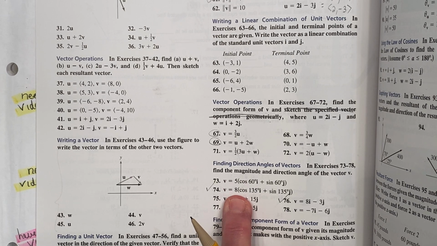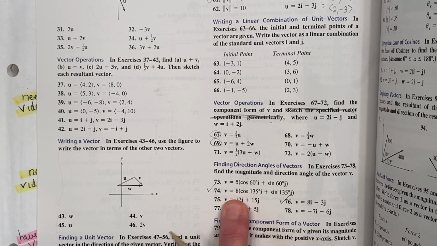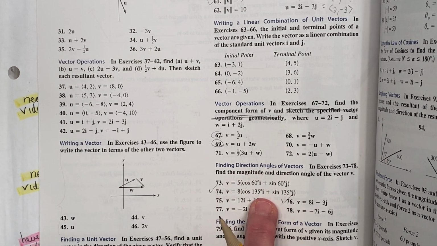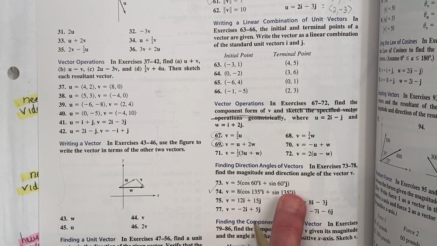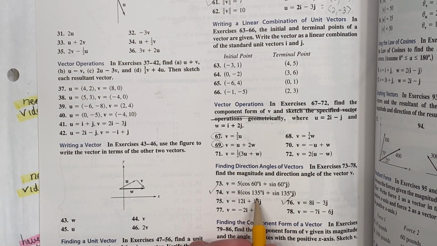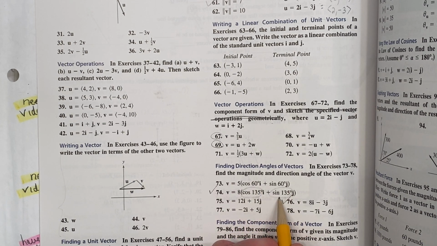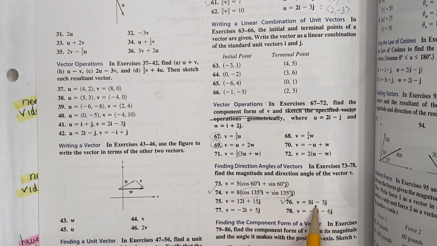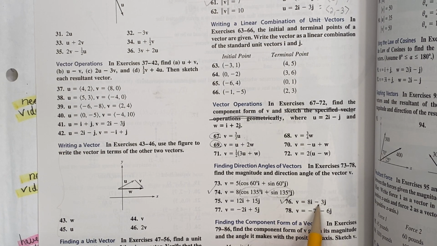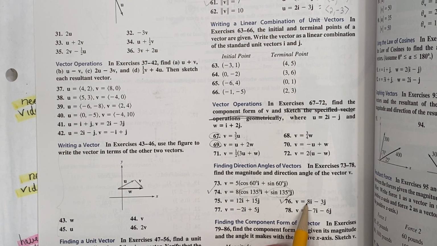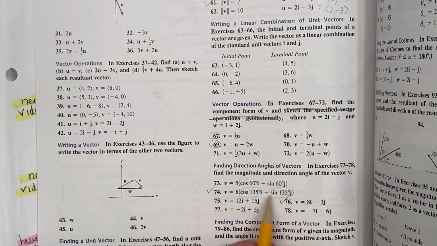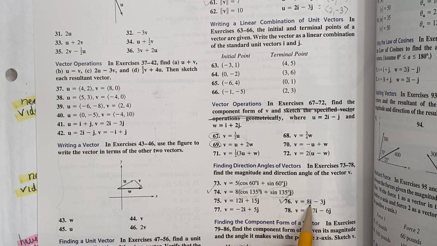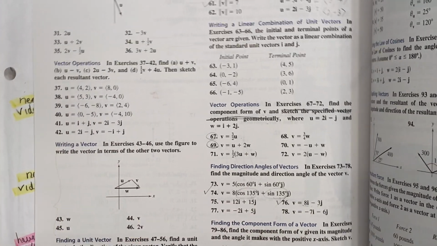It says find the magnitude and direction angle of the vector v. So we've got to find the magnitude. We might want to write it in component form so we can use our formula. And then the direction angle. Honestly, on 74, 135 degrees is going to be the direction, so we don't even have to use arctan of b over a. In a minute, I'm going to do example 76, where I can find the magnitude quickly by squaring 8 and squaring 3 and square rooting it. But to find the direction angle, I'm going to have to do arctan of -3 divided by 8. So for example 74, the direction angle is already present in the problem, but that angle measure is not present in 76. So we have a couple of different things to tackle here.